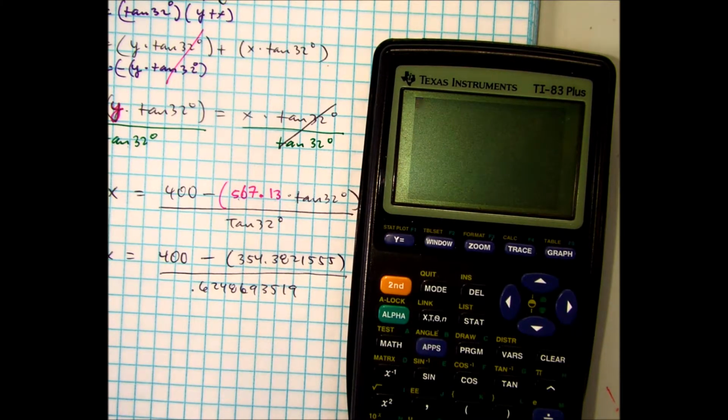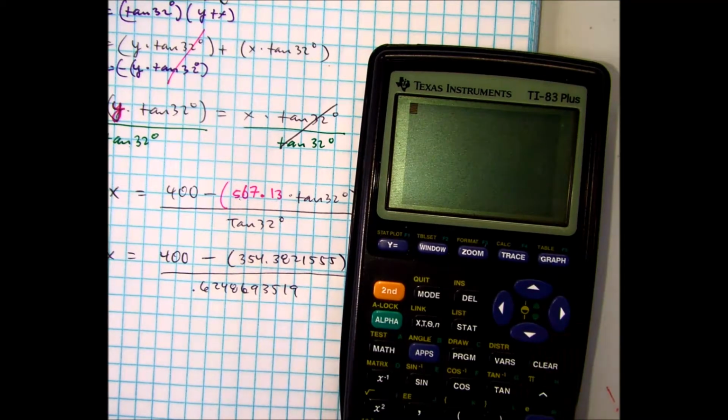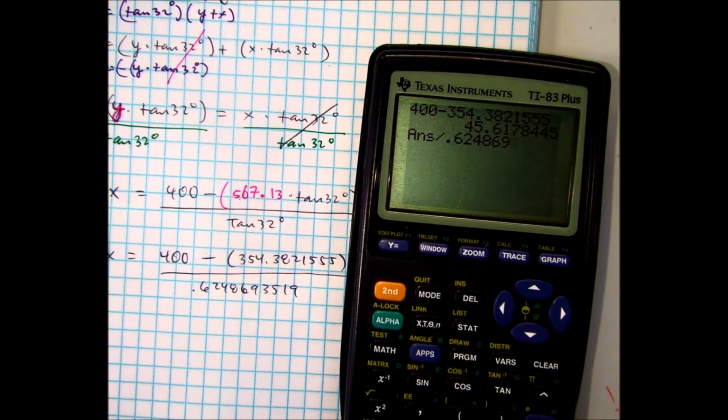Now that I solved my mistake, a good strategy, making a mistake in front of you, is you can see how I actually went back and looked through. That's something you're going to do. 400 minus 354.32155, and then you're going to divide that answer by 0.624869359.